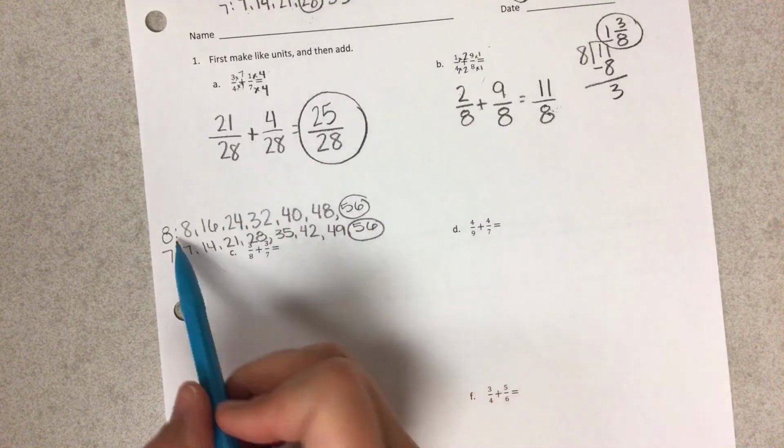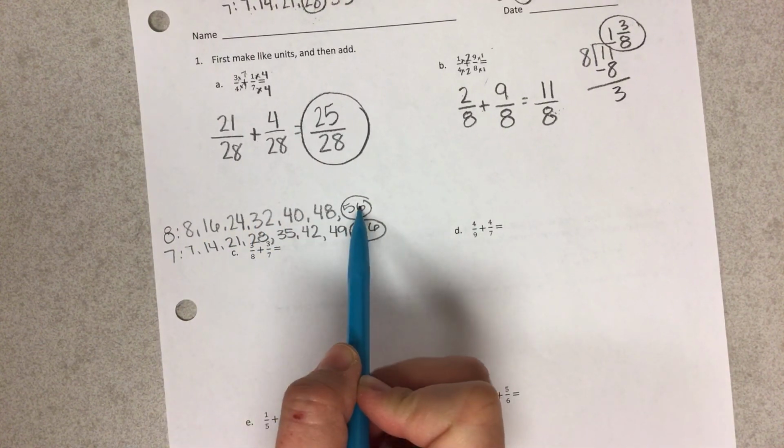So I can go ahead and look at my 8s. I'm going to go 1, 2, 3, 4, 5, 6, 7.